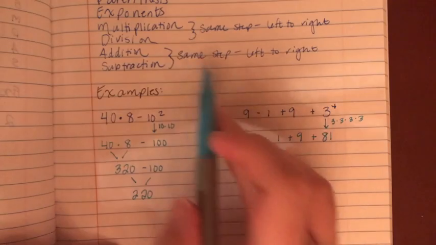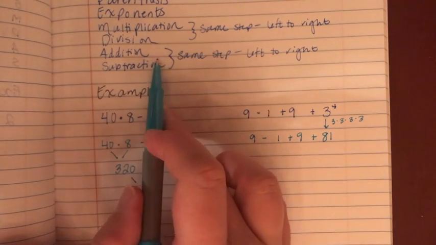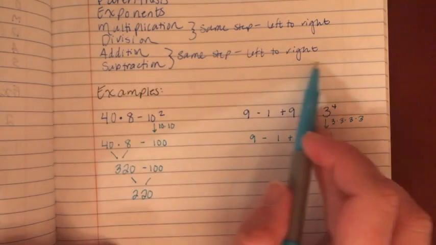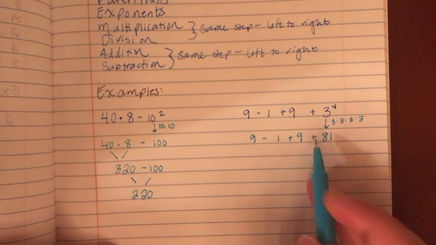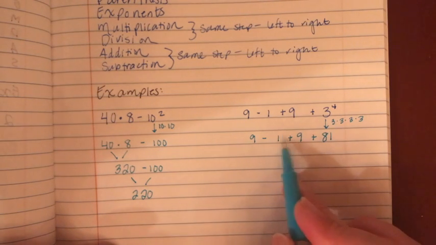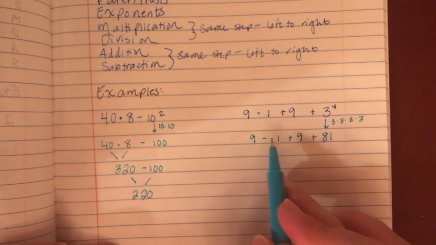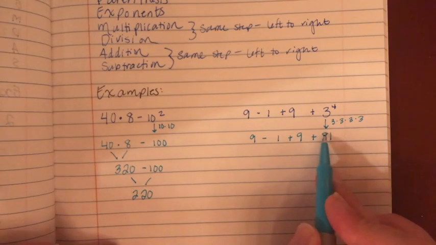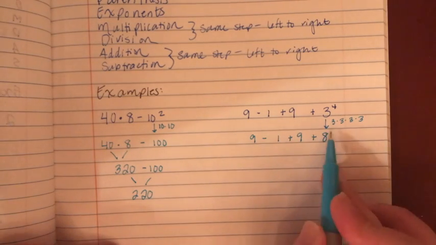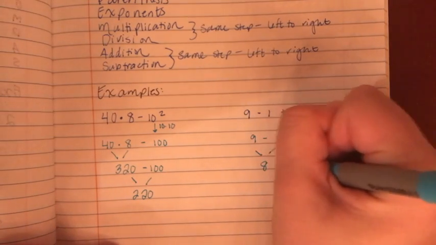Okay, so then I look through my next step. I have no multiplication and division. I just have addition, subtraction, and I do that from left to right. So first, you might be thinking, couldn't I just do all my addition, 1 plus 9 plus 81? But then I'm saying 9 minus all of that. What it's really just saying is 9 minus 1, then plus 9, then plus 81, not 9 minus this whole thing. So I do 9 minus 1, which is 8, bring everything down.